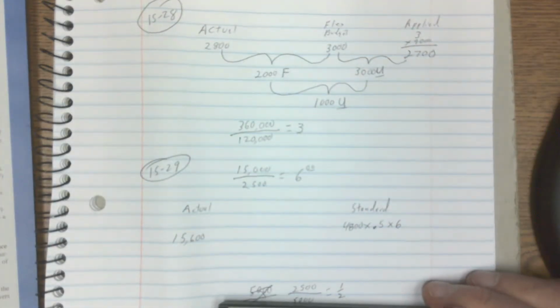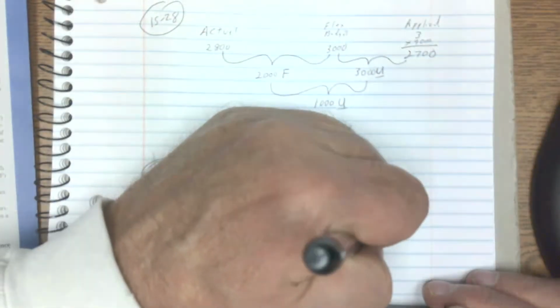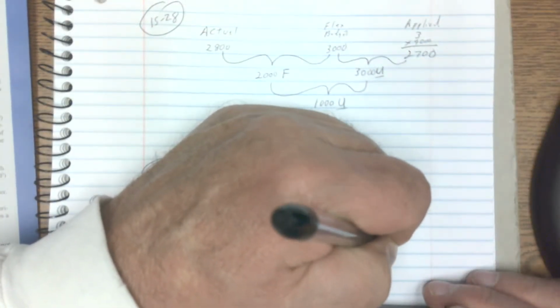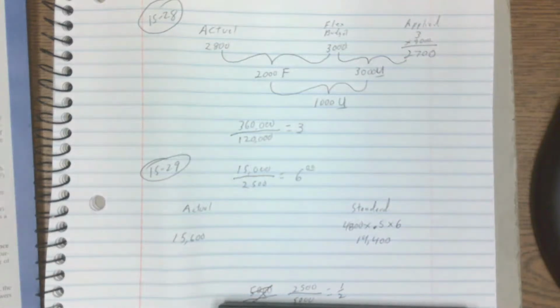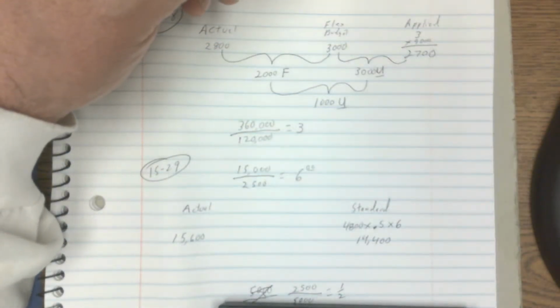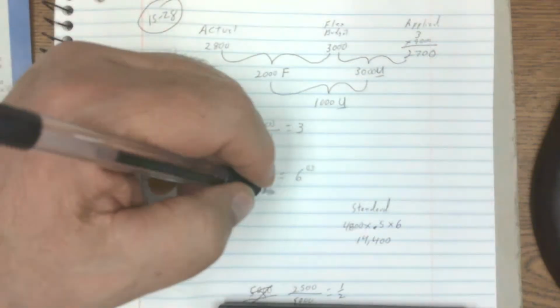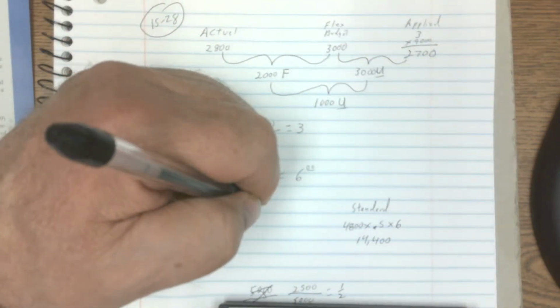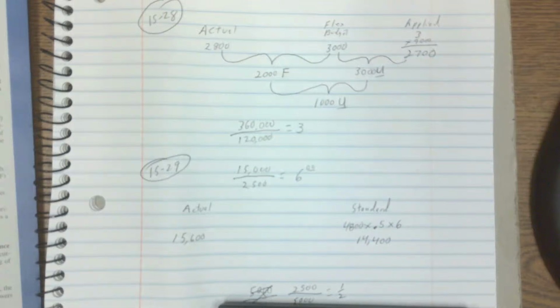So 4,800 would be 14,400. And then we have our flexible budget based on input. The actual inputs that we used was 2,700 direct labor hours.